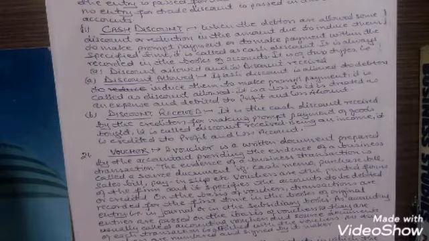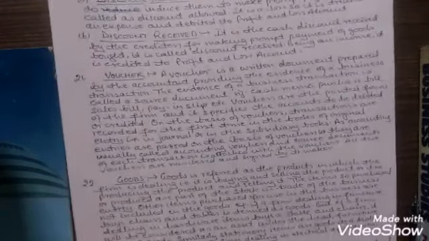All these vouchers are numbered and signed by the maker, and along with the vouchers, the source documents are also attached so that proper evidences are available whenever they are required.